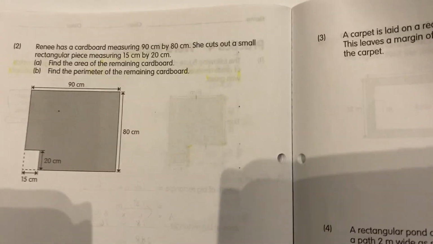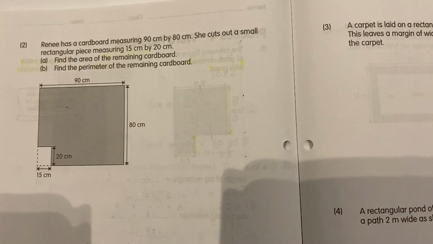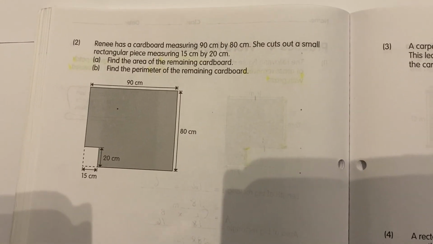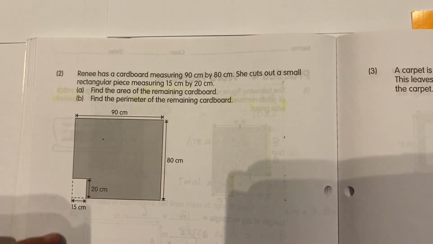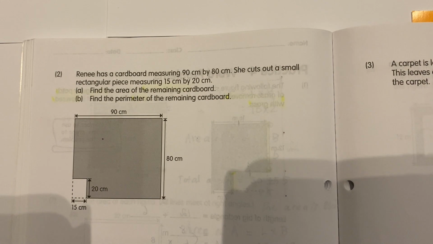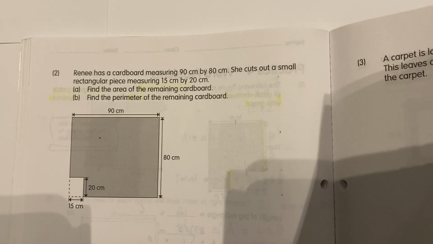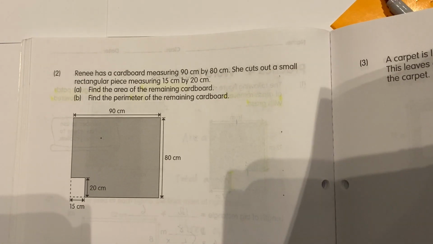Let's try out question 2. Okay, question 2 is unguided. As you can see, in question 1, all the statements are not given for you, right? So for question 2, you need to do this on your own. Okay, let's read the question first.